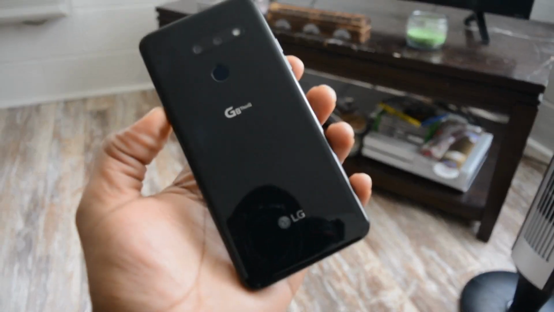Today we're going to be doing a speed test between the Moto G Power and the LG G8 ThinQ. Stay tuned.